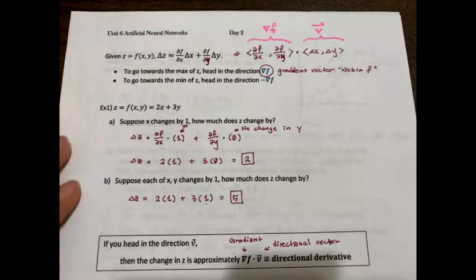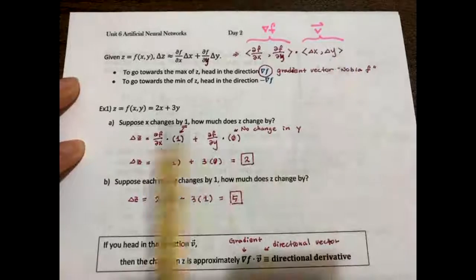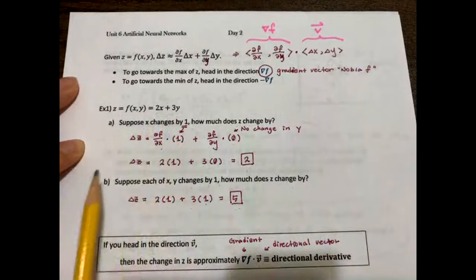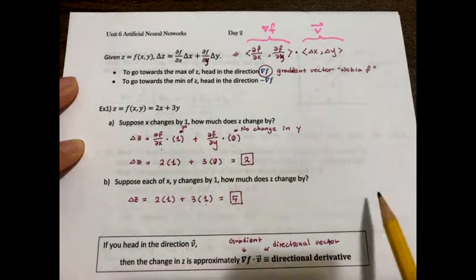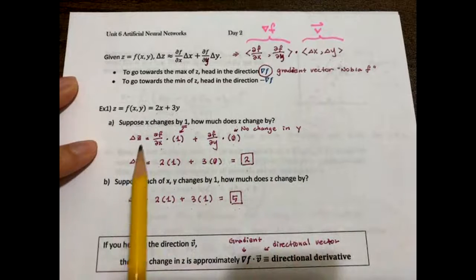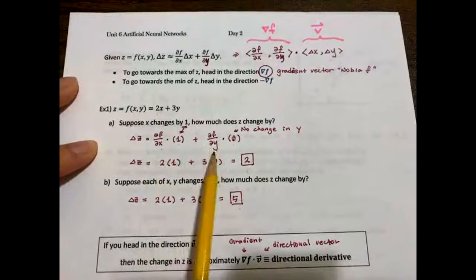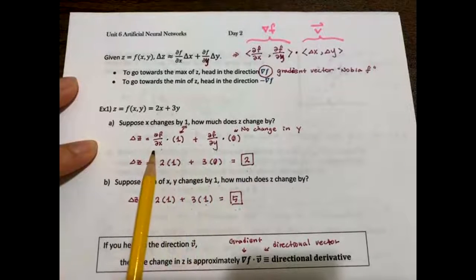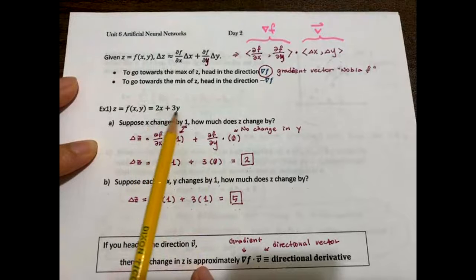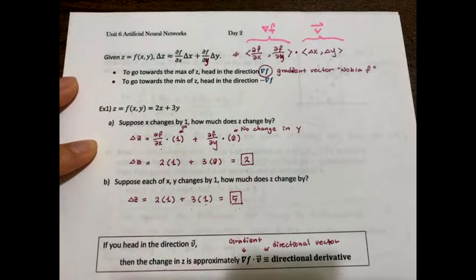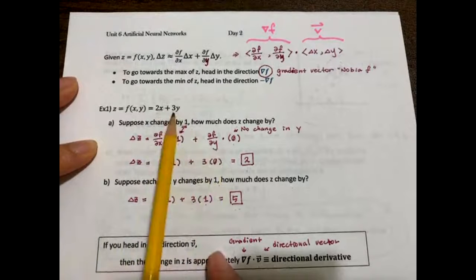Example 1. Now we can apply the directional vector with different values. So when you have 2x plus 3y, when x changes by 1, how much will z change by? So we are going to find the partial with respect to x and partial with respect to y. The partial with respect to x is 2, because 3y does not have any x, so it becomes 0. So the derivative of 2x plus 3y with respect to y will be just 3.